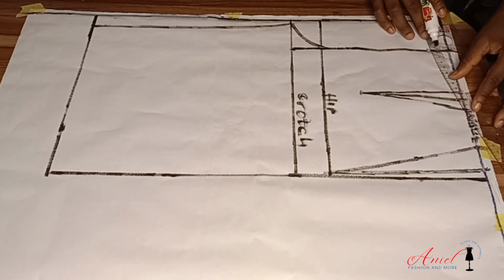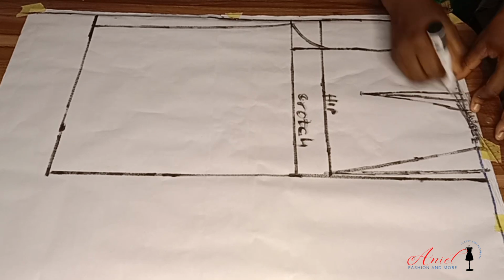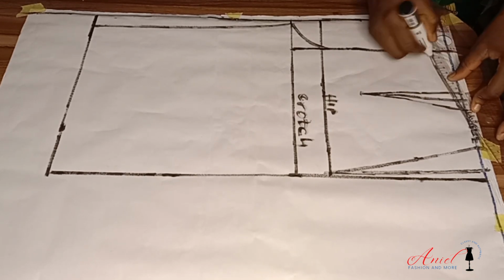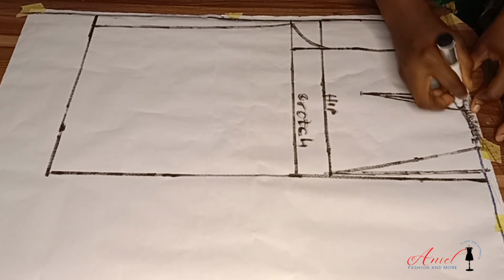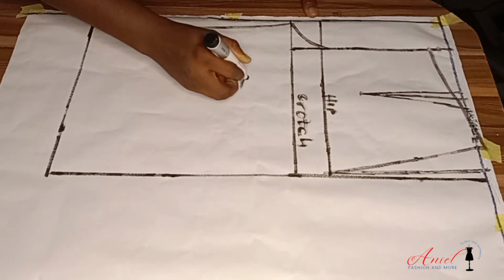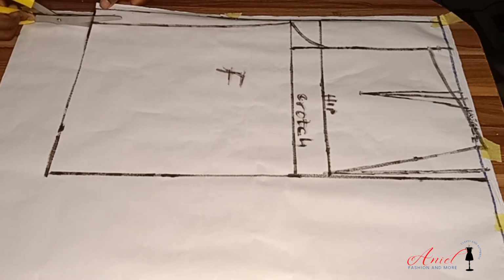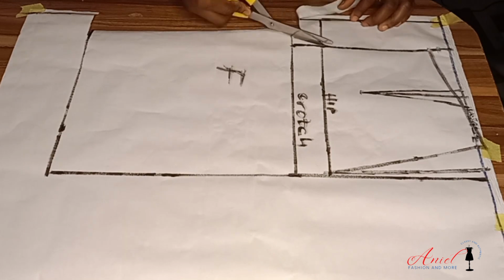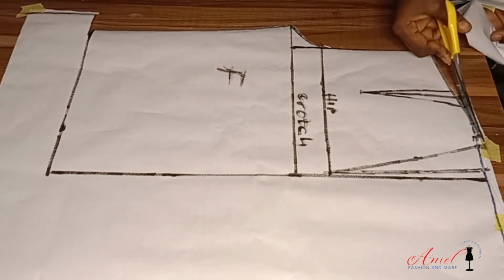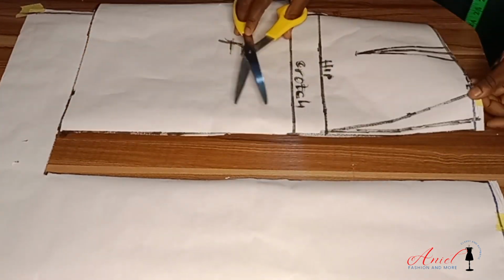So when you do this, the trouser will sit perfectly well on the waist area, both in the center waist, that's on the front side, and on the side waist. So our front pattern is ready. Now I'll cut. Please watch through the way I cut. If you notice, I was cutting with the last line because I wanted a trouser pattern with elastic.